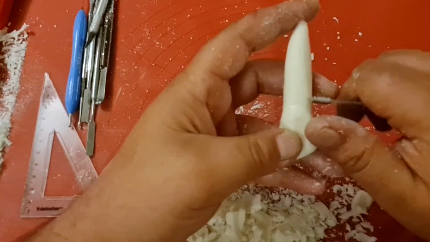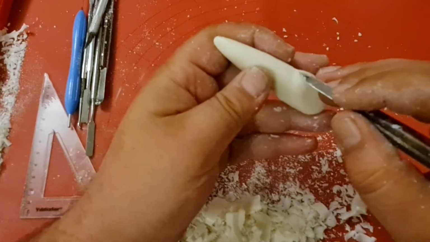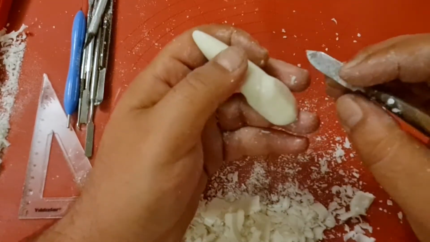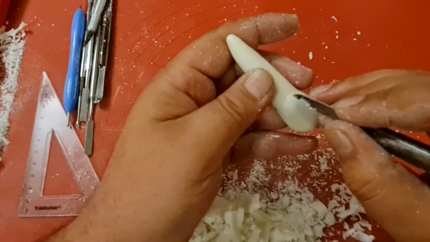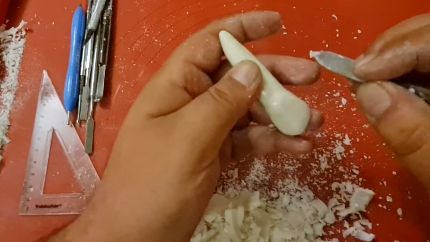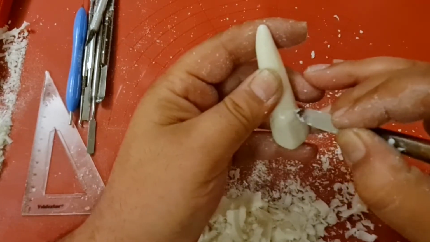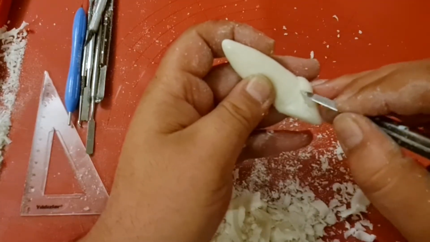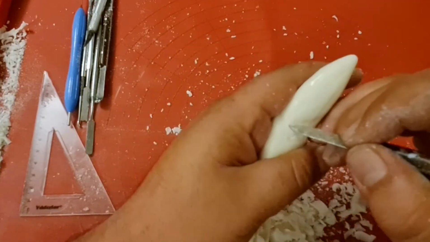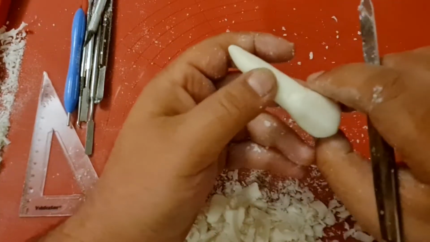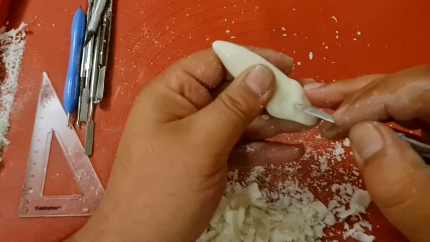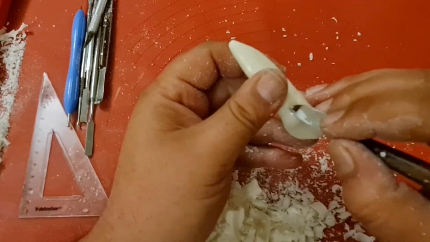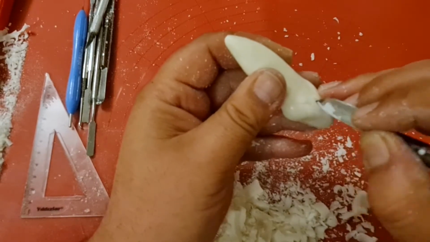So I'm now refining the cervical line. The cervical line curvature crest is deeper in the mesial side and more shallow at the distal side.